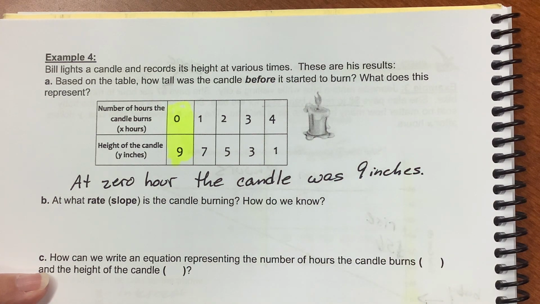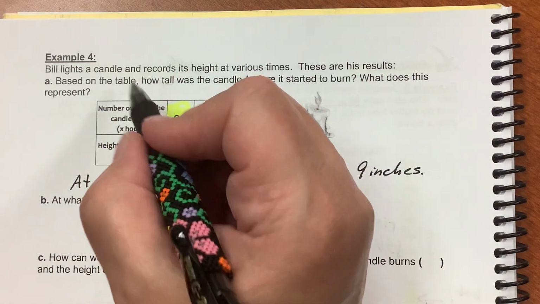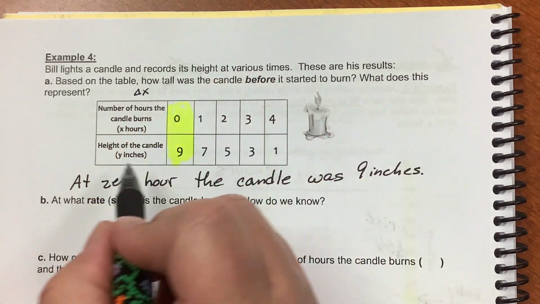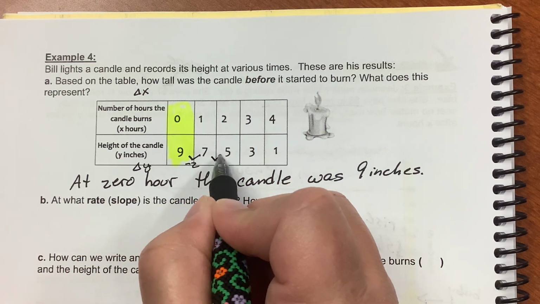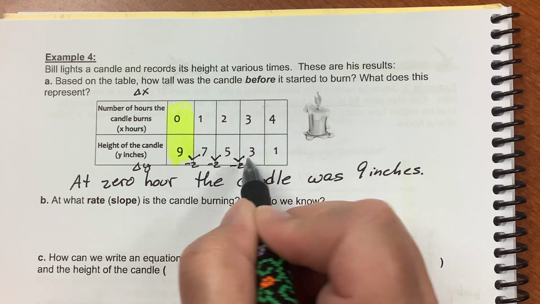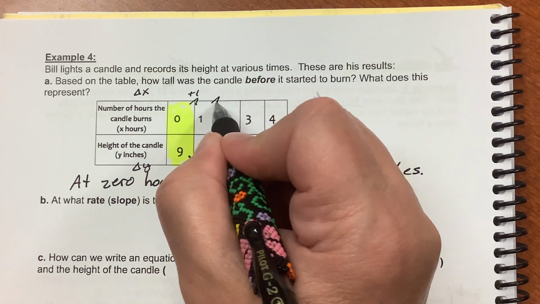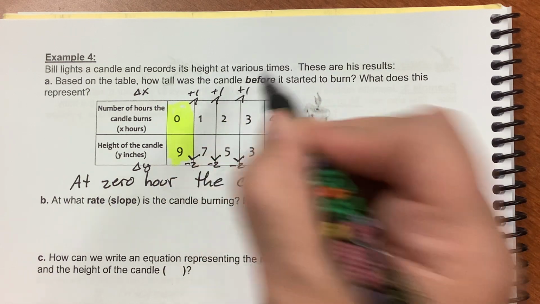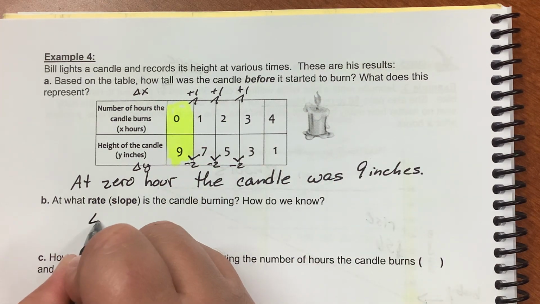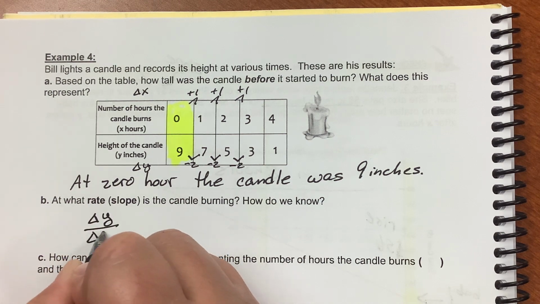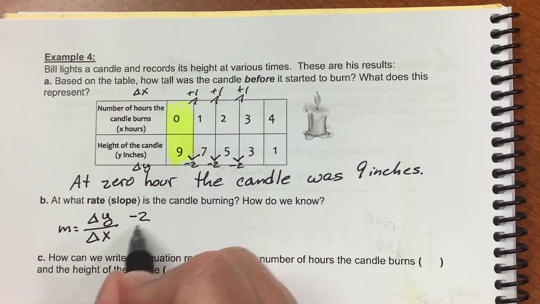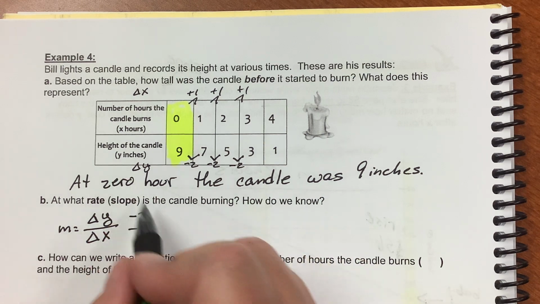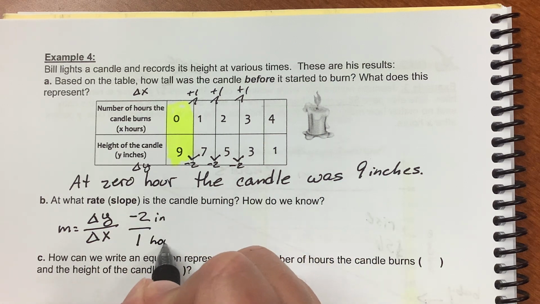What is the slope of the candle being burned? Well, depending on how you want to do it, delta x, delta y: 9 to 7, -2, 7 to 5, -2, 5 to 3, -2, plus 1, plus 1, plus 1. So, change in y over the change in x is the m, the slope. Change in y is -2, change in x is 1. Put the units on, inches and hours.